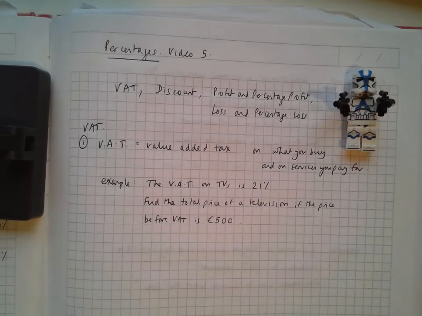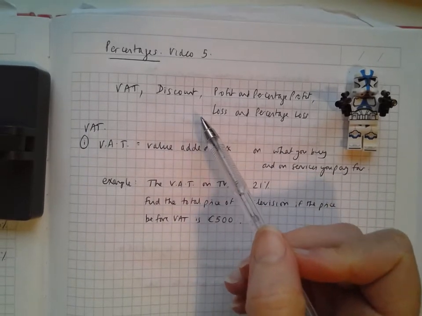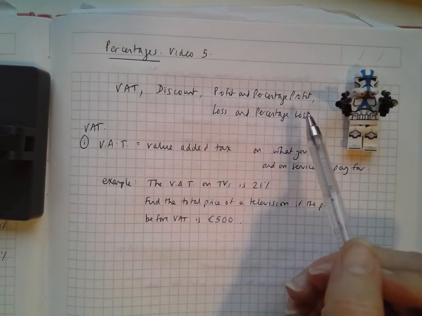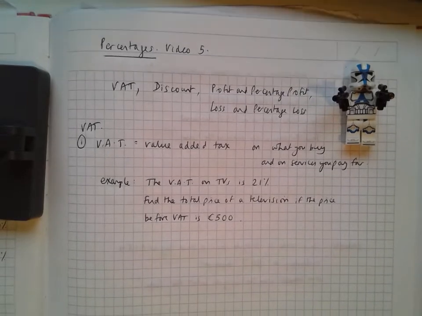This is a video on percentages. It's video 5 in the series on percentages, and I'm looking at VAT, discount, profit and percentage profit, and loss and percentage loss. I'm going to work through these 4 different areas. The first area is VAT.